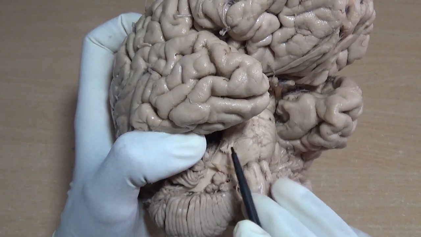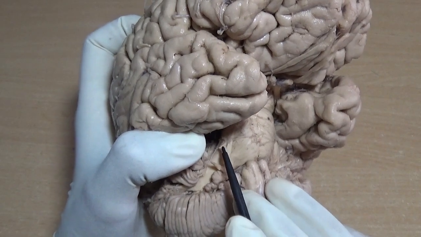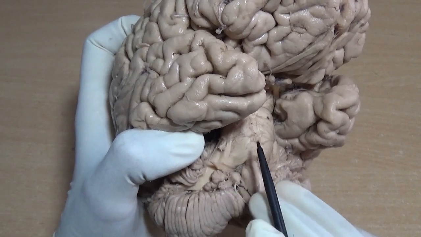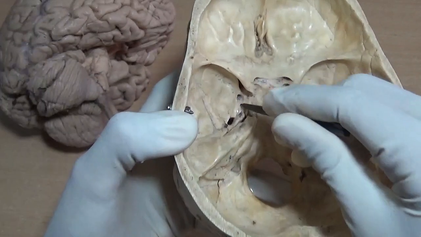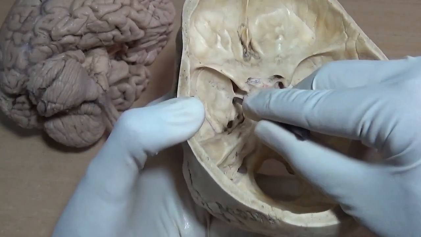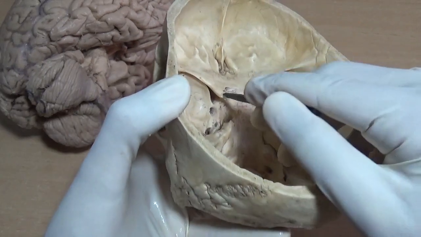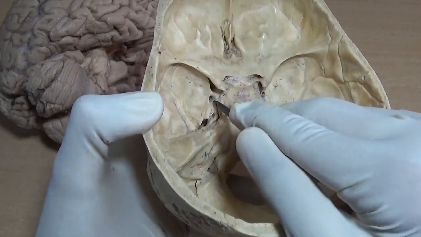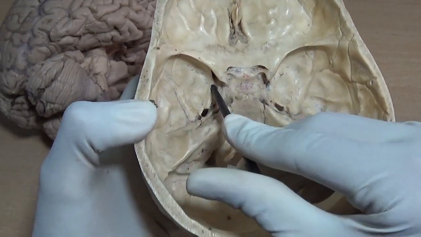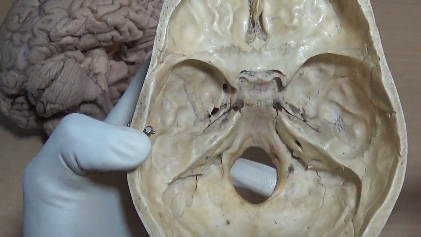The sensory is larger as compared to the motor, and the trigeminal nerve divides into ophthalmic, maxillary and mandibular nerves. The ophthalmic and maxillary traverse through the cavernous sinus, and the ophthalmic passes through the superior orbital fissure by dividing into frontal, nasociliary and lacrimal, whereas the maxillary passes through the foramen rotundum and the mandibular division passes through the foramen ovale.